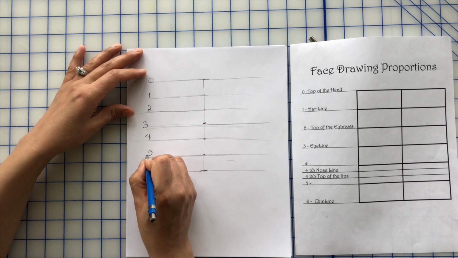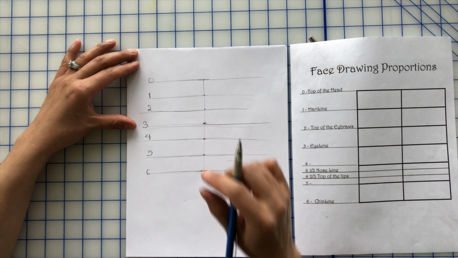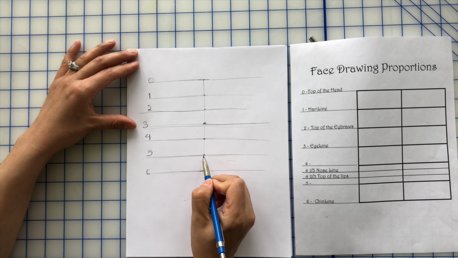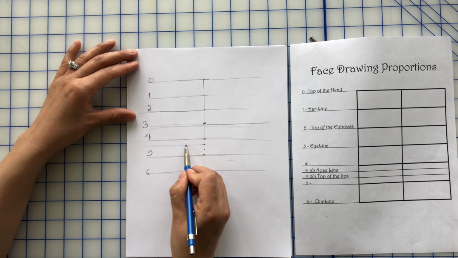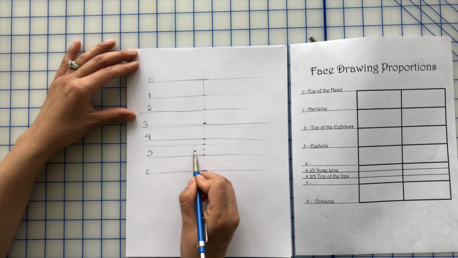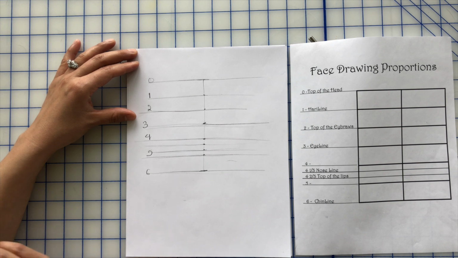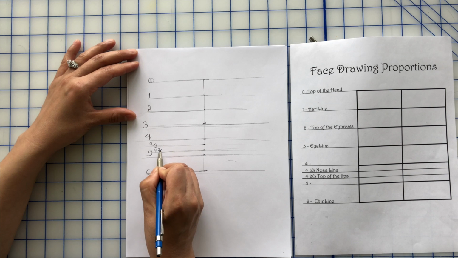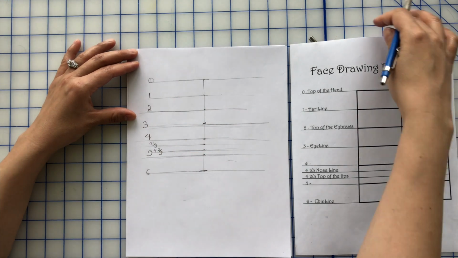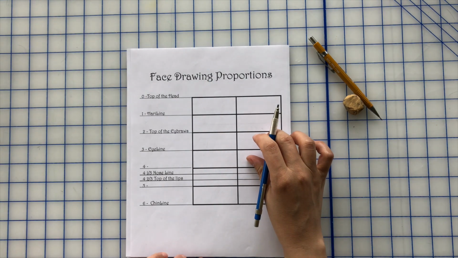Before we start actually drawing different parts, we need to divide between 4 and 5 into 3 equal parts. So again, between 4 and 5, you're going to eyeball and come up with those measurements, and you'll be using this for drawing your lips and nose. 4 and 1/3 is one line, and this one is 4 and 2/3.